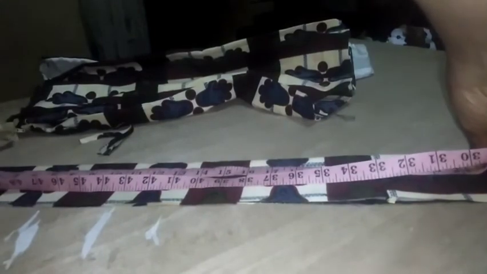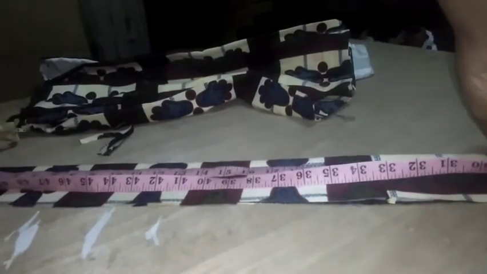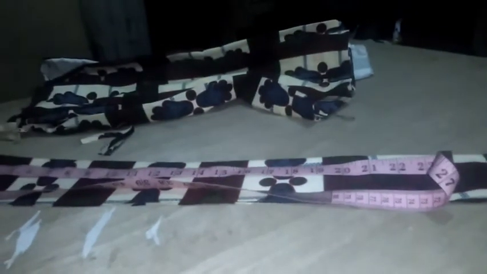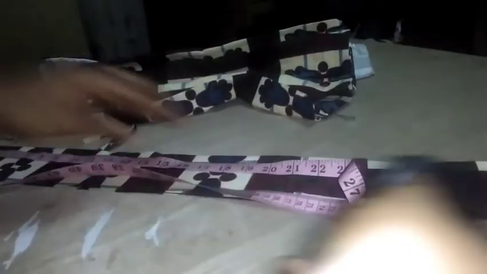So this is 24 inches. I will add 1 inch seam allowance to it. So this is 25. Then I'll cut off the excess.